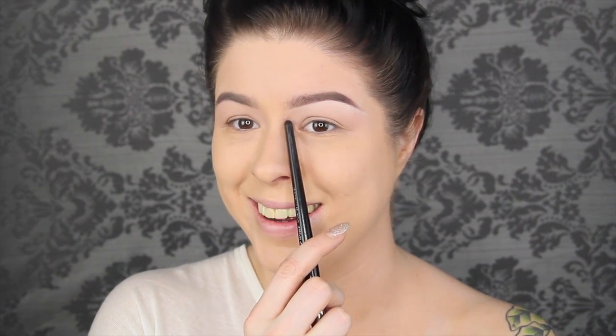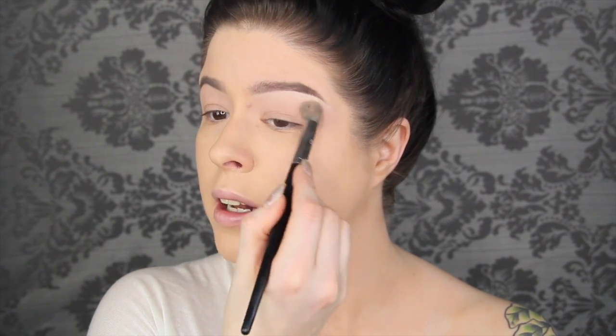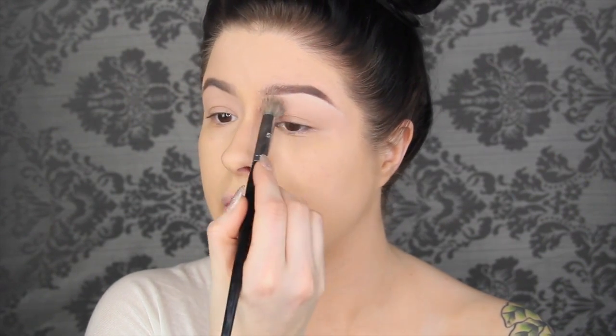Also, I have a weird zit right here on the side of my nose. Let me go ahead and say it before anybody else does, I guess.